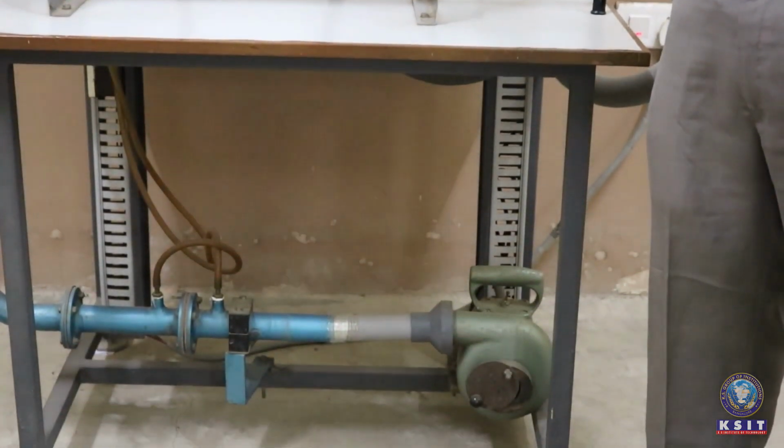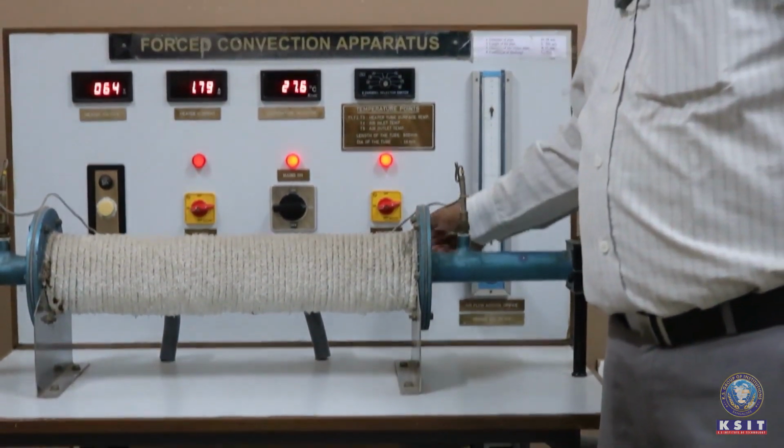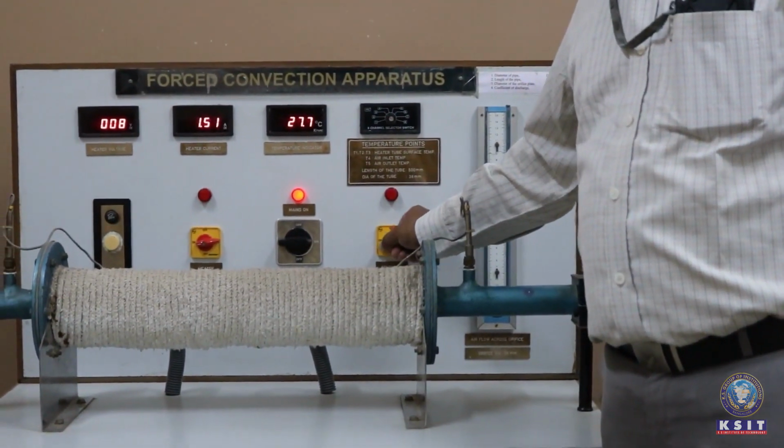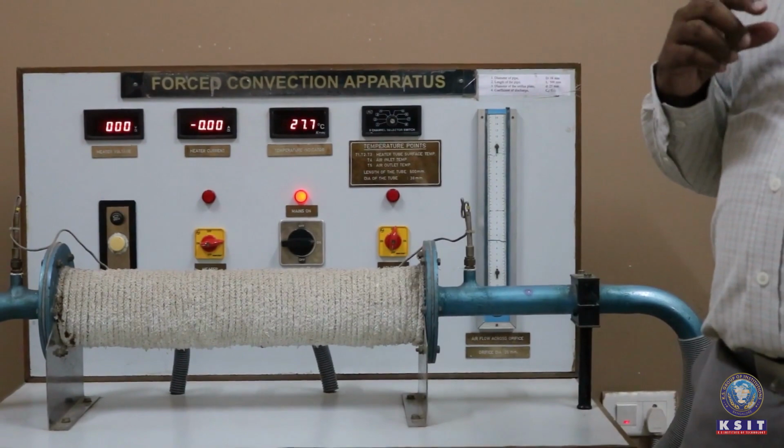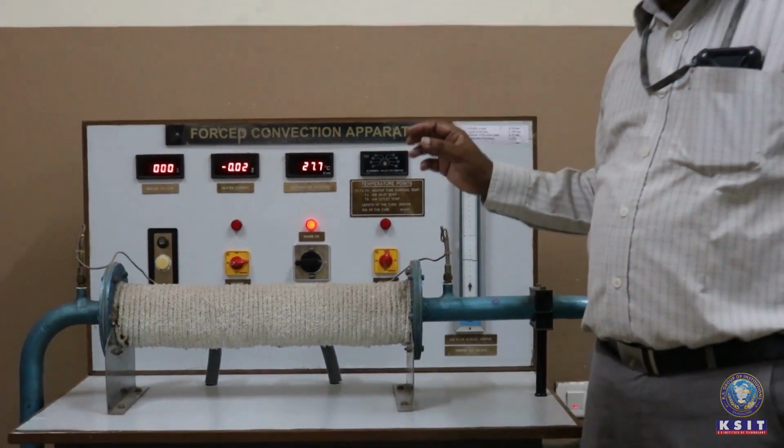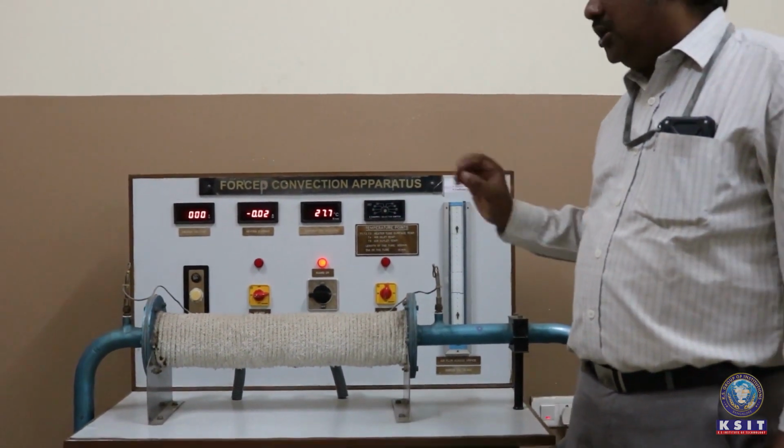After 10 minutes, after reaching steady state, you take the readings. Which are the readings you have to take? I will switch off the blower because of the audio problem. So we have to take the readings after 10 minutes, after reaching the steady state.